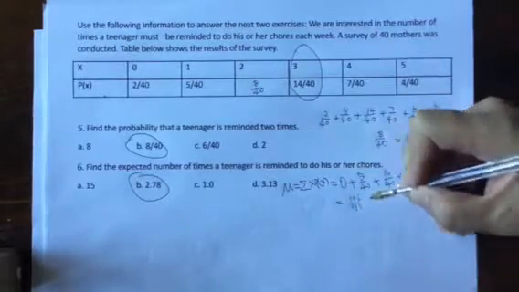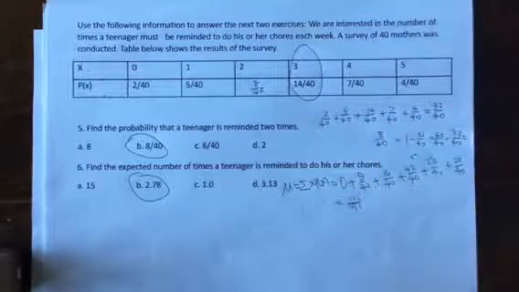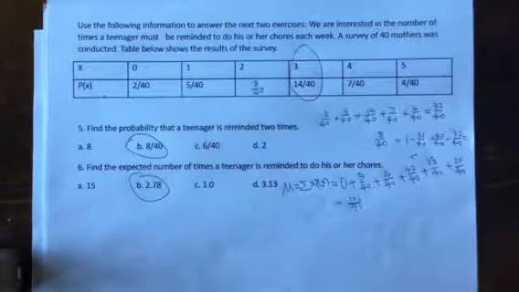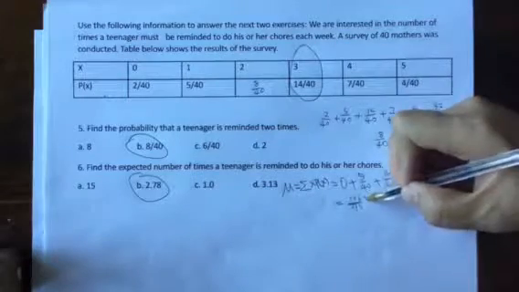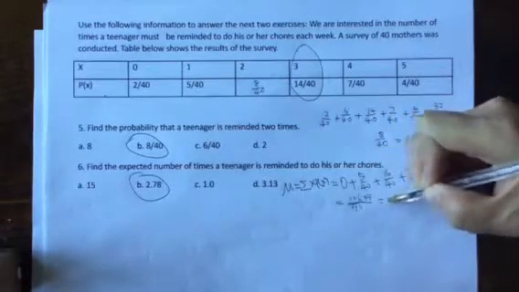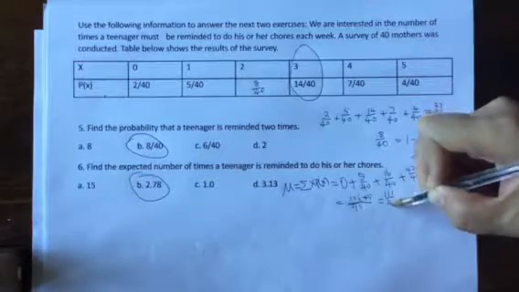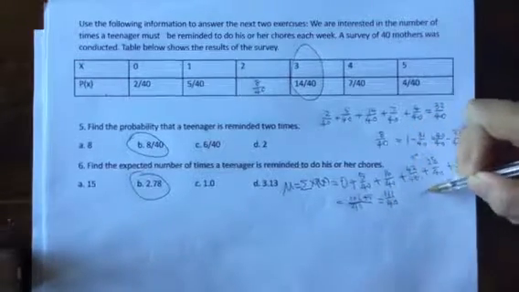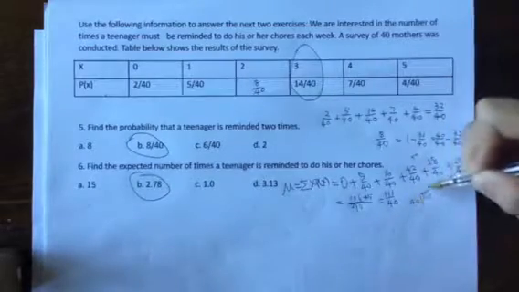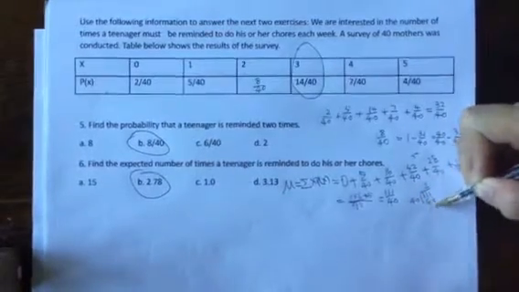Oh wait, but I didn't add the 5. Okay, plus 5. So that will be 111 over 40. So it'll be 2, and that's 80.